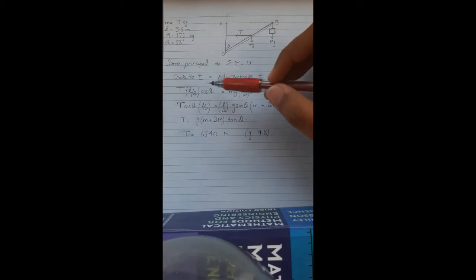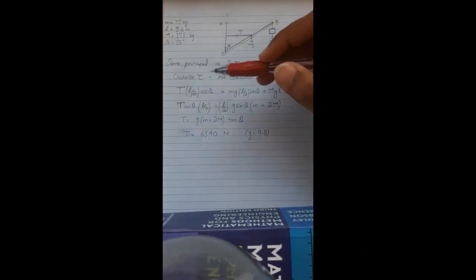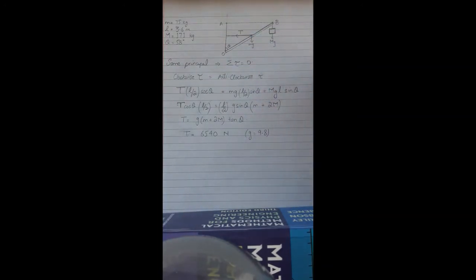So we can say that the sum of torques is 0, or that the clockwise torque is equal to the anti-clockwise torque. If we take the tension to be the clockwise torque, the torque due to these two forces would be the anti-clockwise torque.